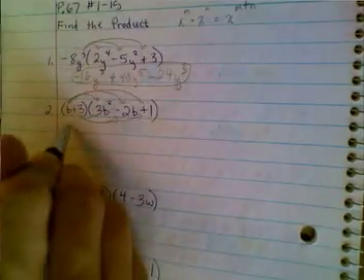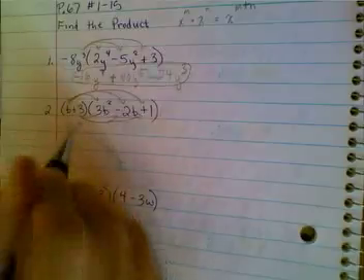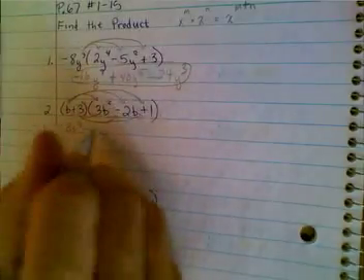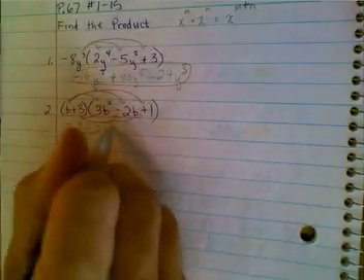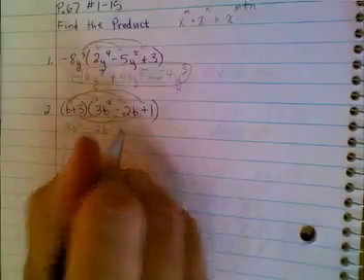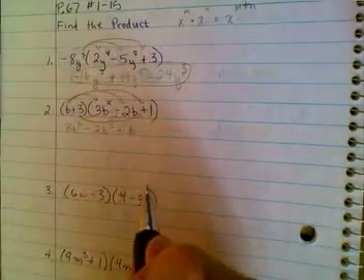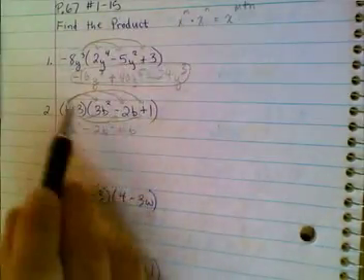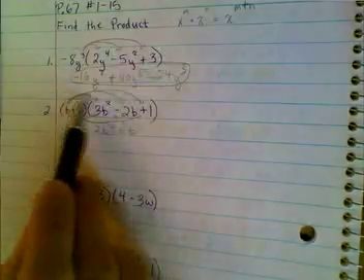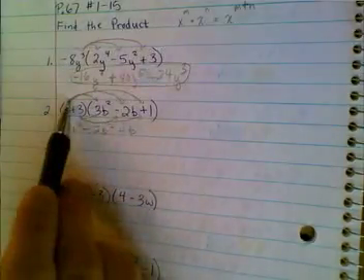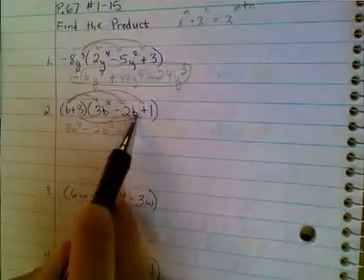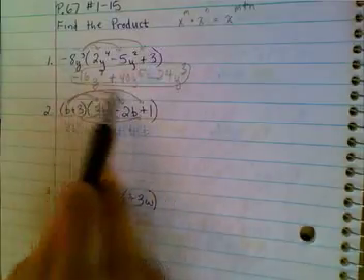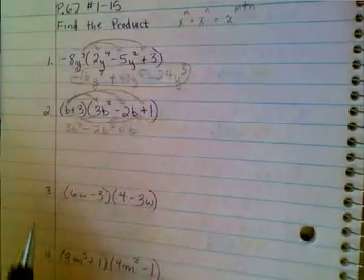So we have 3b cubed minus 2b squared plus b. Okay? That is from following this. This is 3b cubed minus 2b squared, b times 1 plus b.